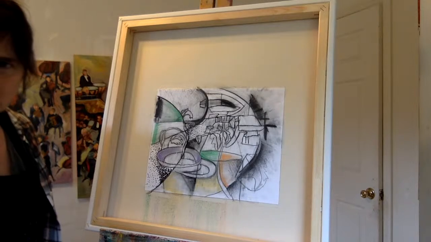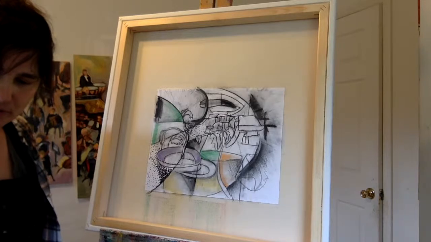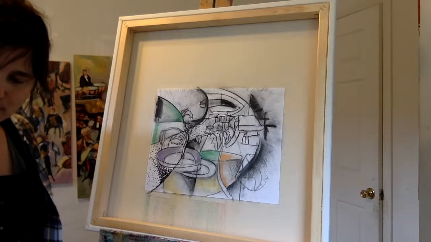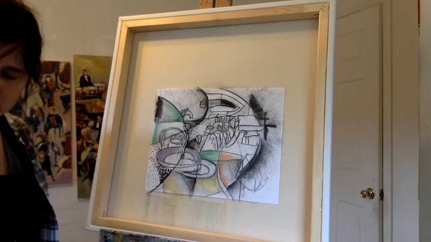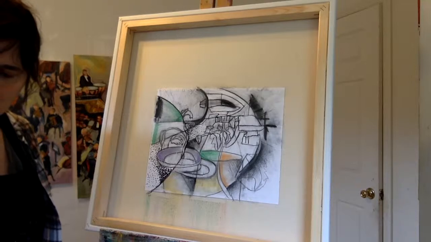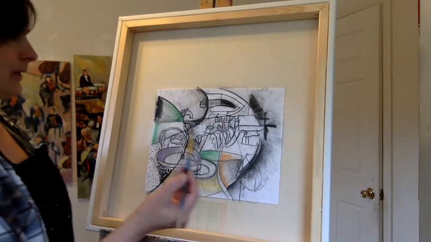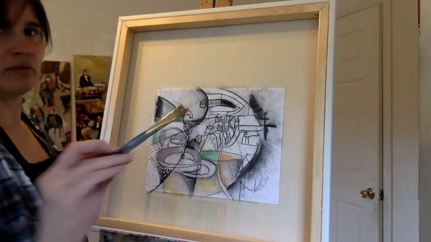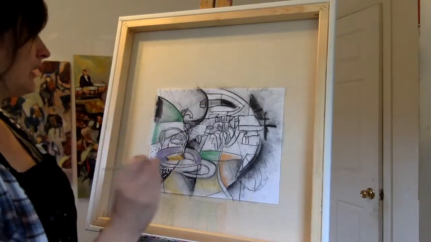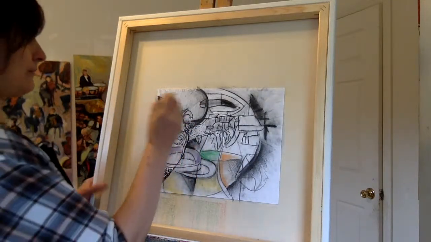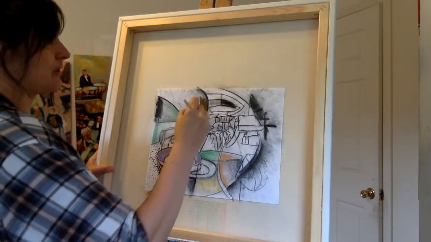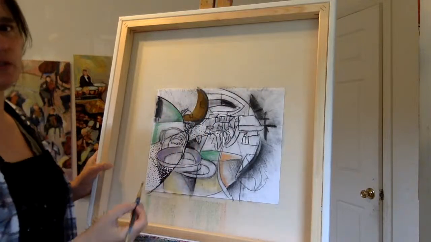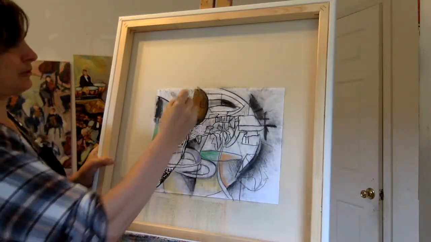I could just use burnt umber out of the tube, but I like to mix browns also because you can get some nice variations that way. So I have this really cool brown color. Let's see, I'm just going to go ahead and paint into one of these shapes. And I'm painting over, painting out some things too.